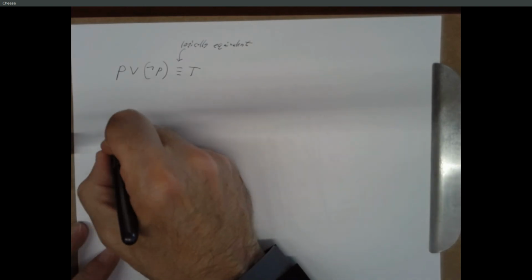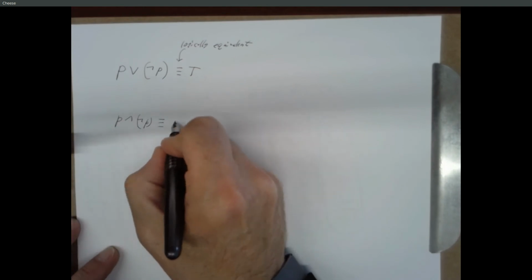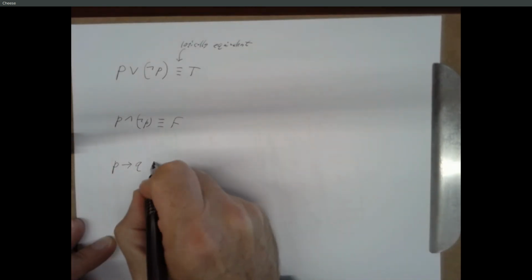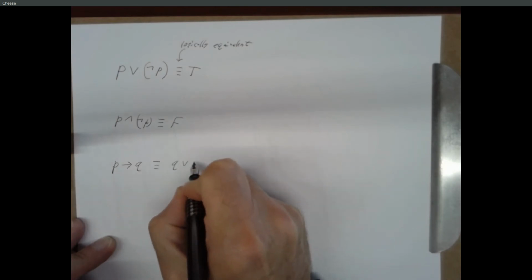We can also write things like P and not P. And that's logically equivalent to false. It's raining and it's not raining. Well, it does that in Vancouver, actually. But today is Friday and today is not Friday. That's a false statement, right? P and not P is always false. And the statement we just saw a moment ago, P implies Q, is logically equivalent to Q or not P.